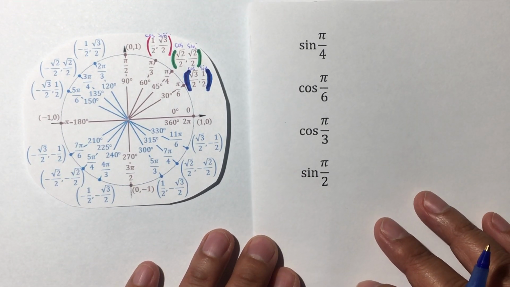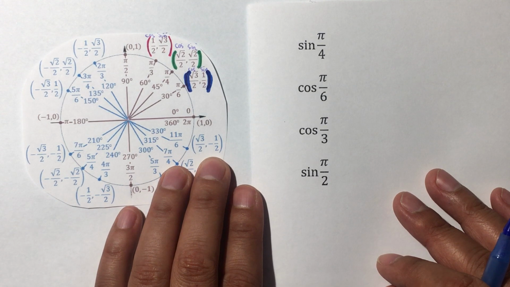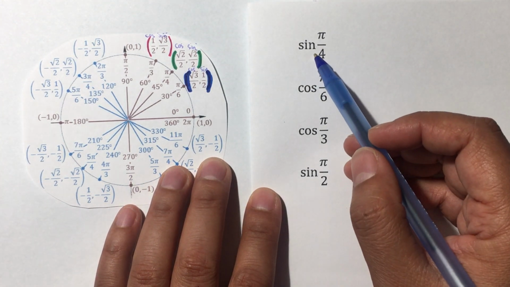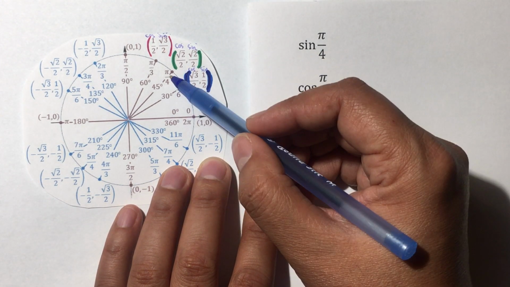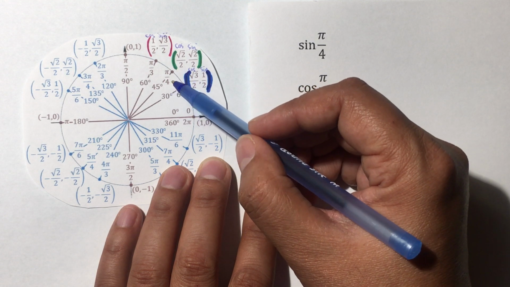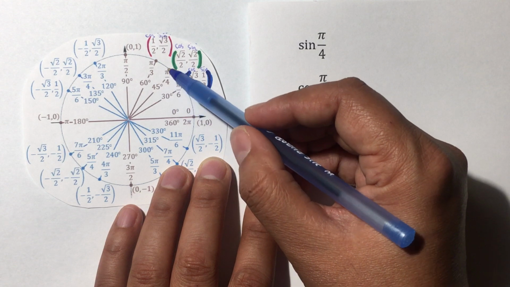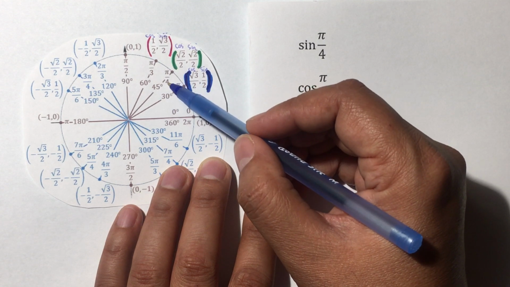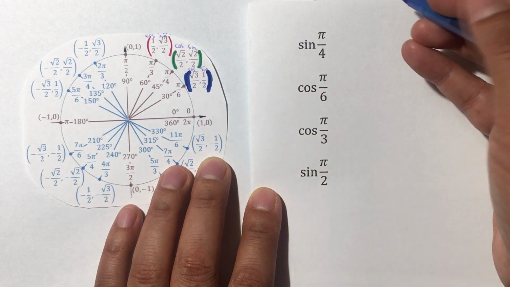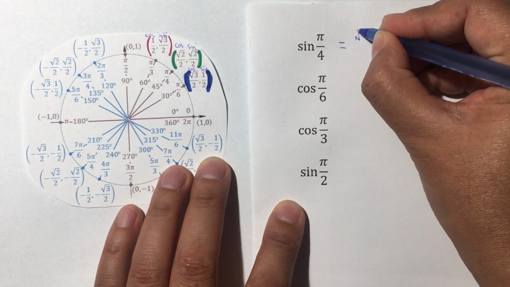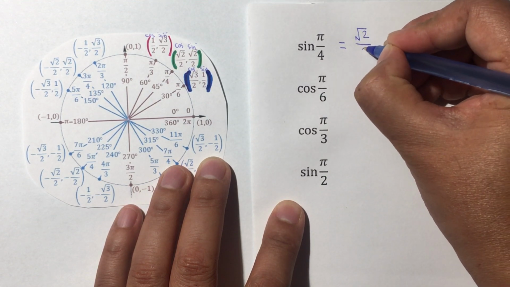So that's why we really need to have our unit circle in front of us. Sine of pi over 4. Sine will be the second value related to pi over 4. Now it's not going to say sine of 45 degrees, but the radians is pi over 4. So it's going to be the second value, which is square root of 2 over 2.